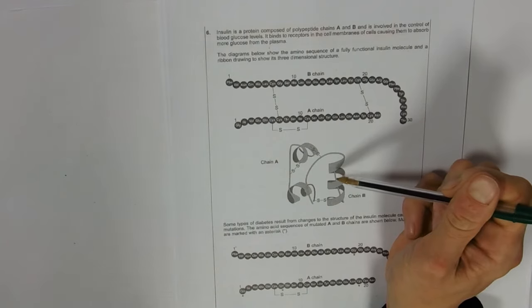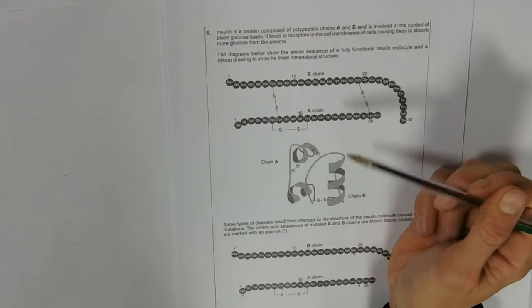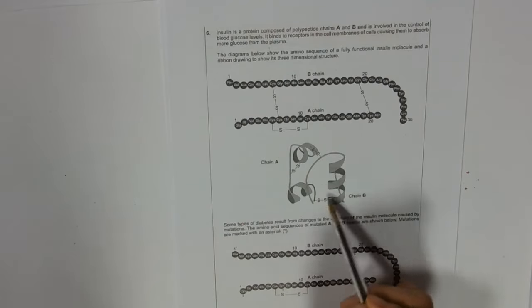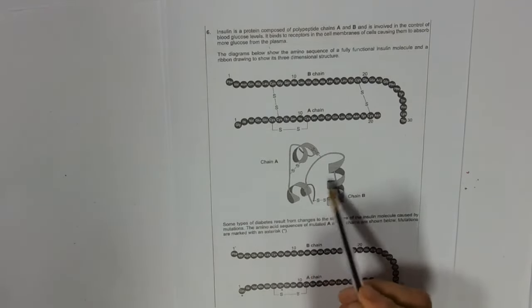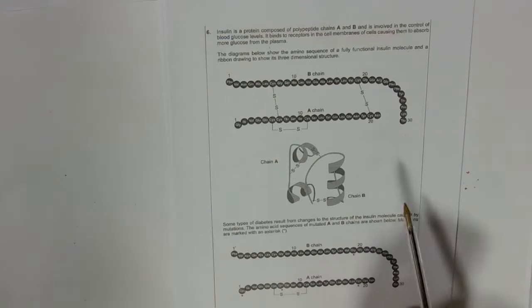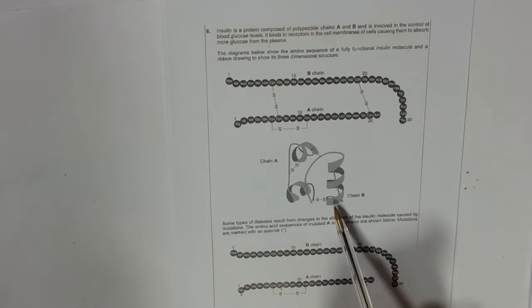So that is our secondary structure, so coiling of the chain into the alpha helix. We've got a tertiary structure, which is forming a 3D, globular shape. So you can see that there, further bending and folding of the chain. And we've got quaternary structure, where we've got more than one polypeptide chain.